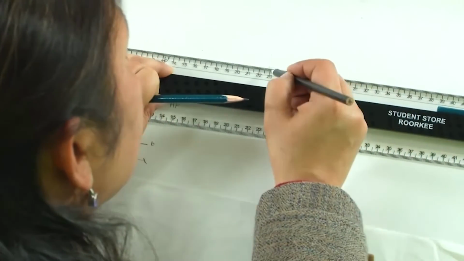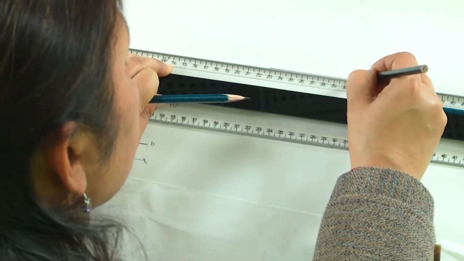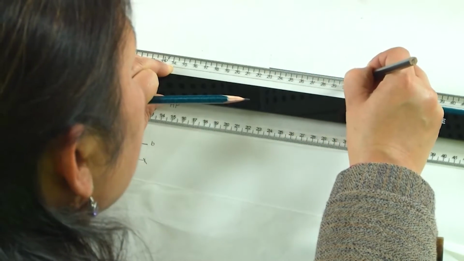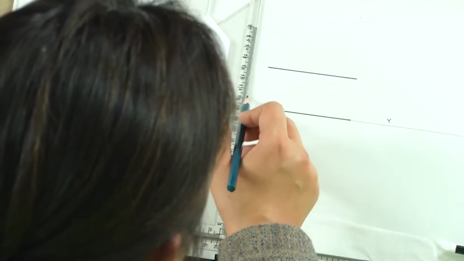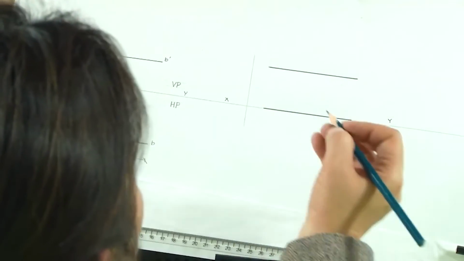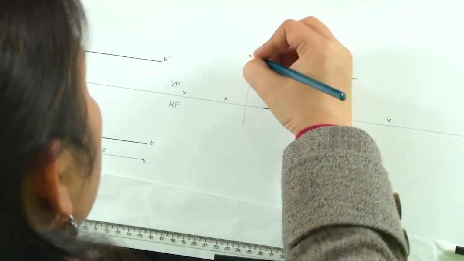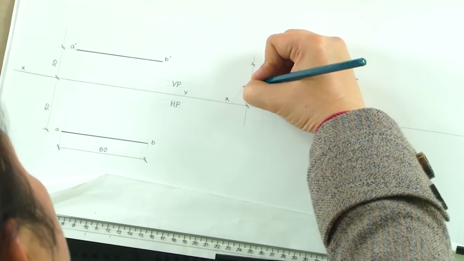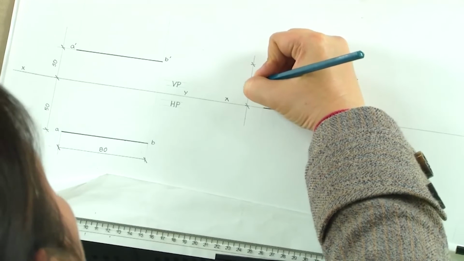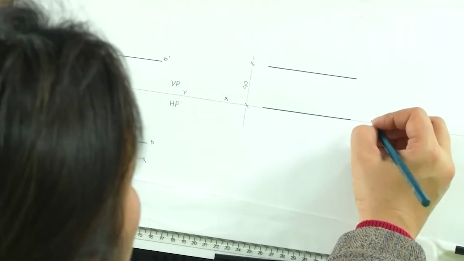So, this is the elevation, which is at 40 mm above the reference line, which is the condition. And now we will mark the dimension, which is 40 mm from HP. This is 40 mm above HP.